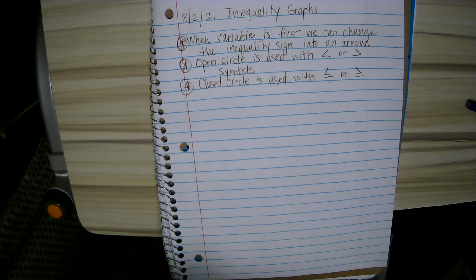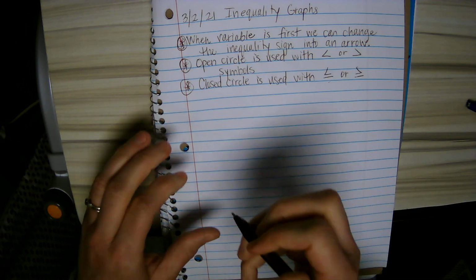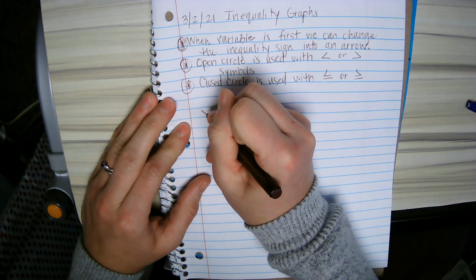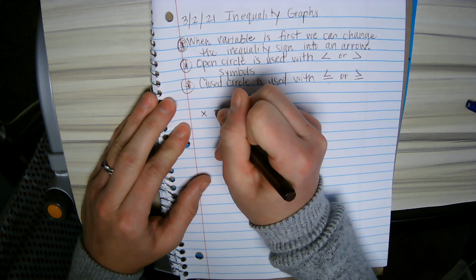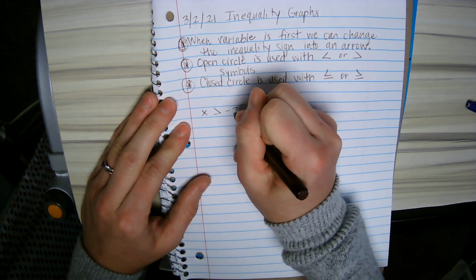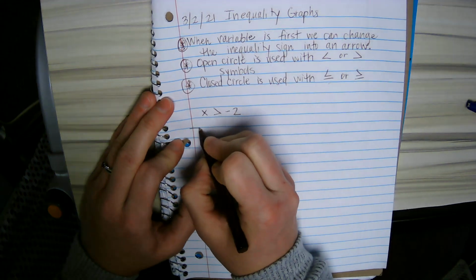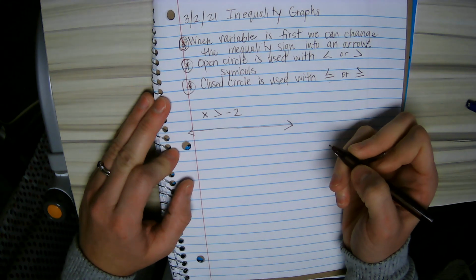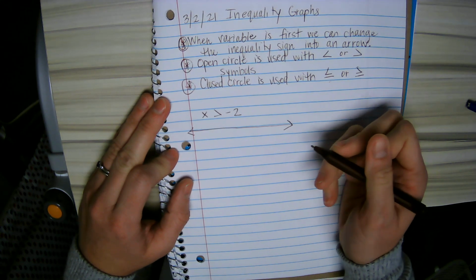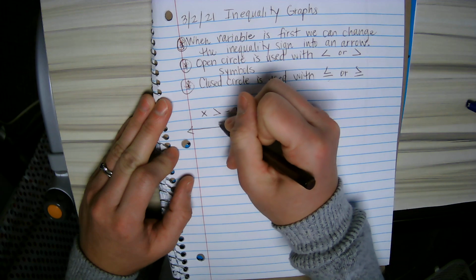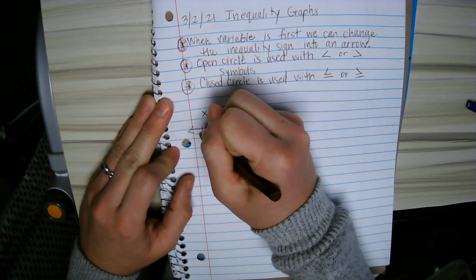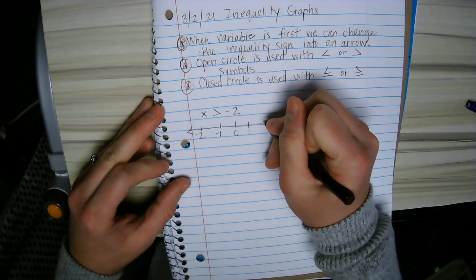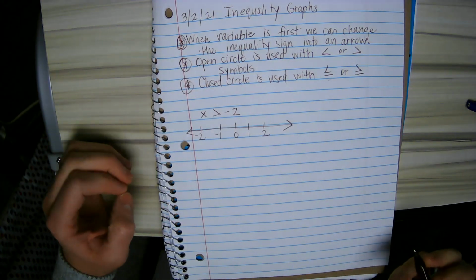So when we graph inequalities, you will have something like x is greater than -2. So then you will be given a line. And on this, you have to determine where -2 is. So 0, -1, -2. And usually the graph will be labeled for you, especially like for today's homework.